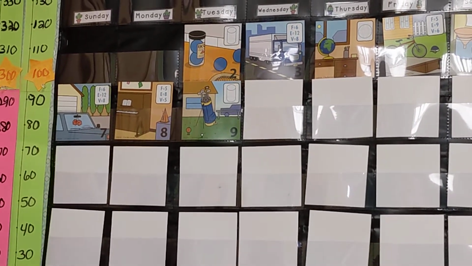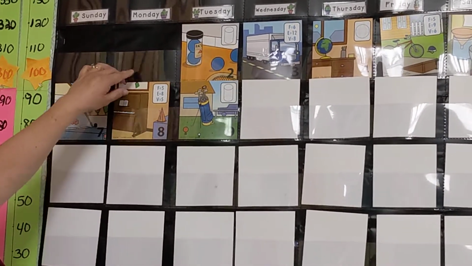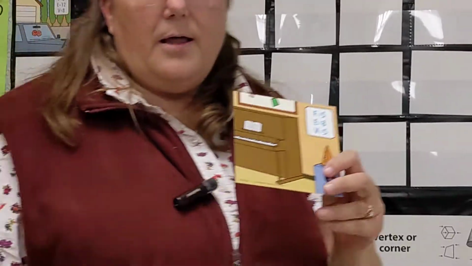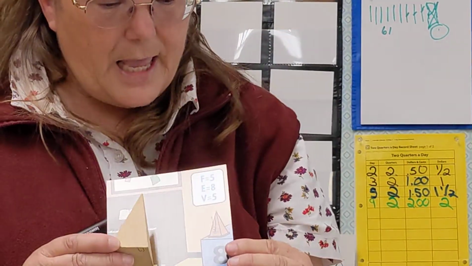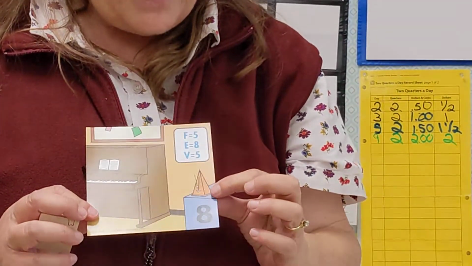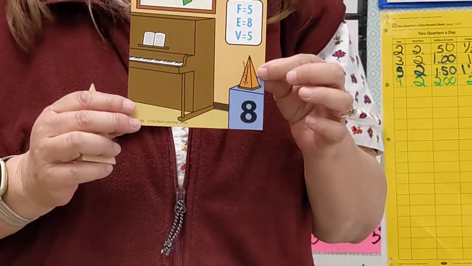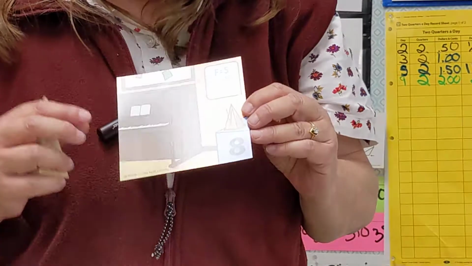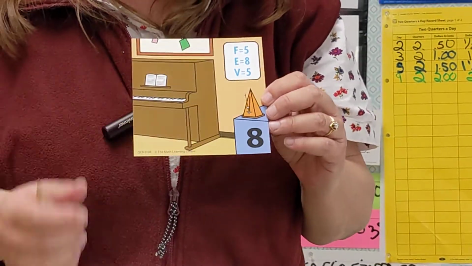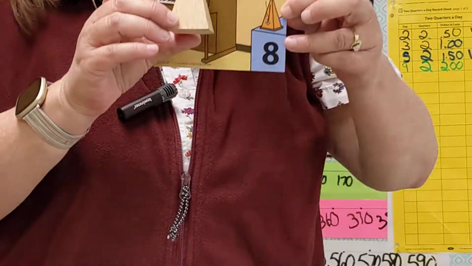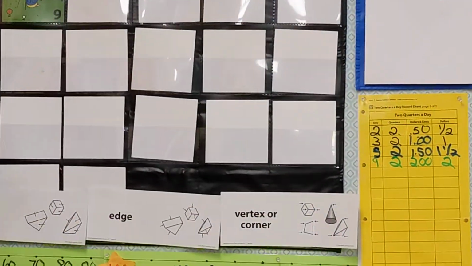I just saw it. Did you guys see this instrument right here? Look, they look the same. This one is called a metronome, and it's to help keep rhythm when you're playing an instrument, especially the piano. But look at that, 2 pyramids.